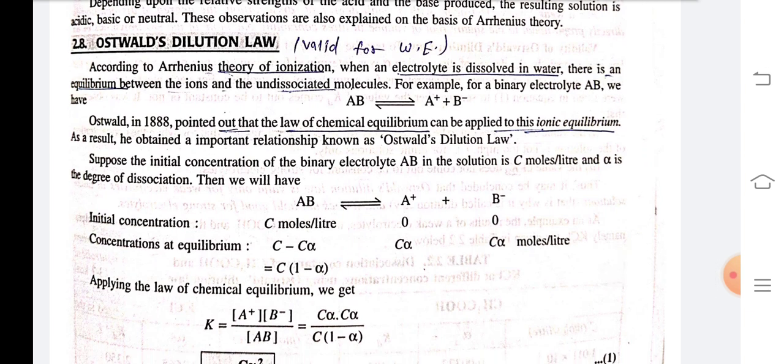Ostwald's dilution law. According to Arrhenius theory of ionization, when an electrolyte is dissolved in water, there is an equilibrium between the ions and the undissociated molecules. For example, for a binary electrolyte AB, we have AB in equilibrium with A positive plus B negative. Ostwald in 1888 pointed out that the law of chemical equilibrium can be applied to this ionic equilibrium. As a result, he obtained an important relationship.